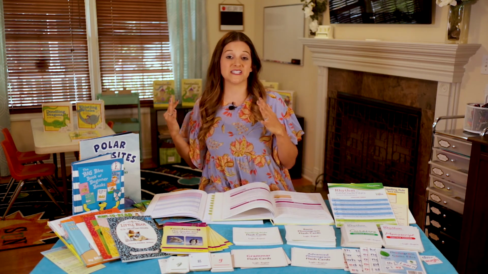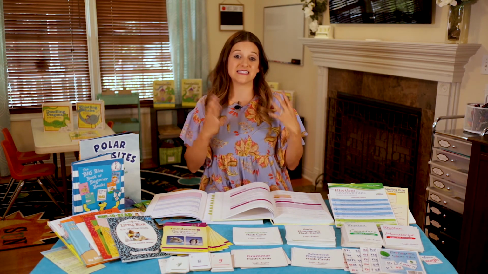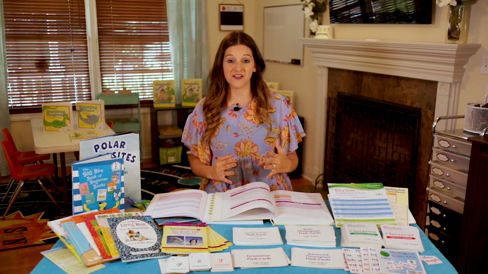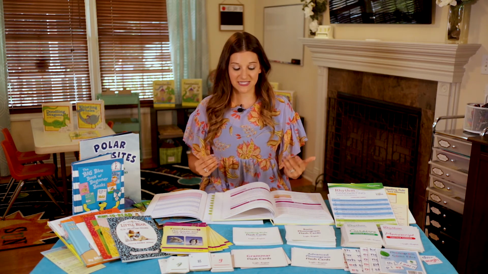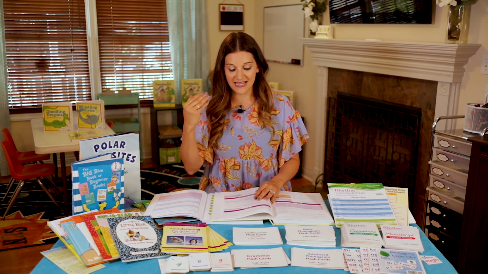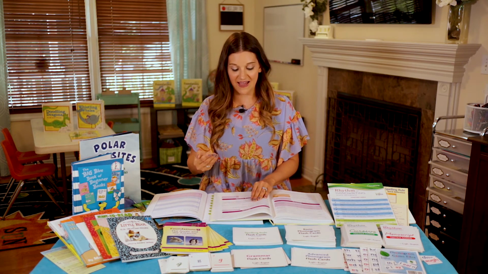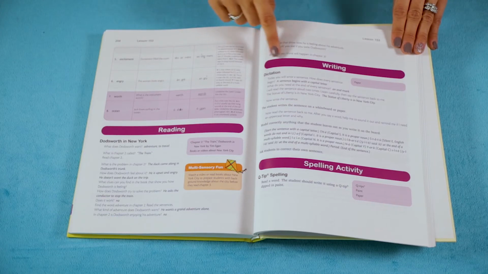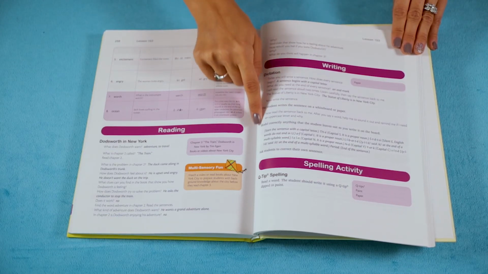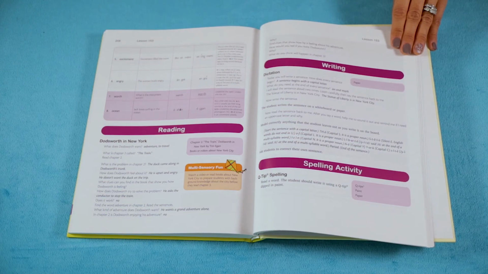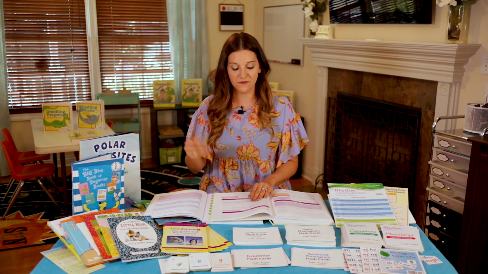As we saw with Foundations Level C, Foundations Level D includes copywriting as well as dictation. So for this particular lesson, they're going through dictation. So this would be that I would say a sentence to my student, I would say it again to them, and then have them say the sentence back to me. I can review some of the grammar rules that we've already gone through, such as that a sentence must begin with a capital letter and must have an end mark. So I would review those grammar rules before we get started.